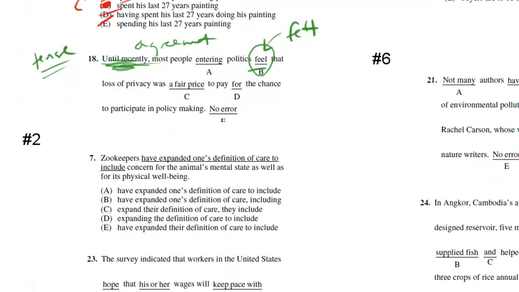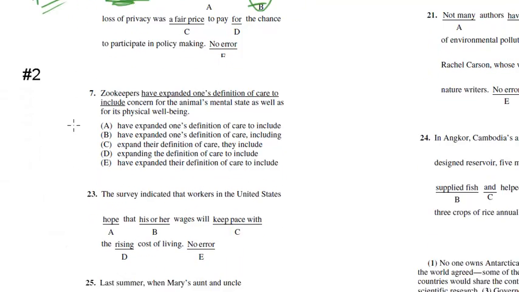So that is it for the verb errors. That's one of the major types of errors you'll see on the test. So keep that in mind when you're looking through all these kinds of questions, to always pay attention to those verbs. See if they're conjugated correctly. See if they're referring to the right subject. See if they're in the right form. See if they're in the right tense. See if they agree with the sentence as a whole.